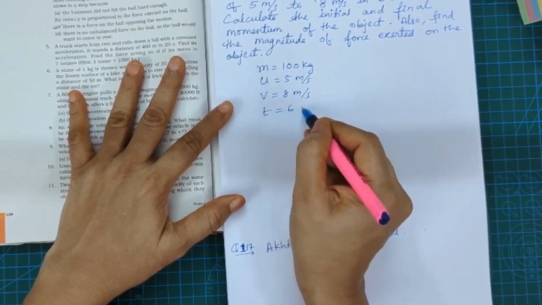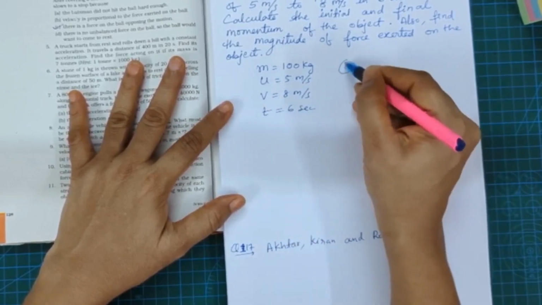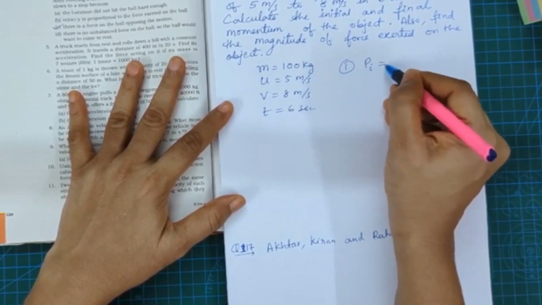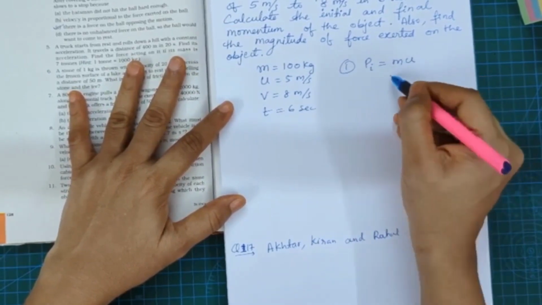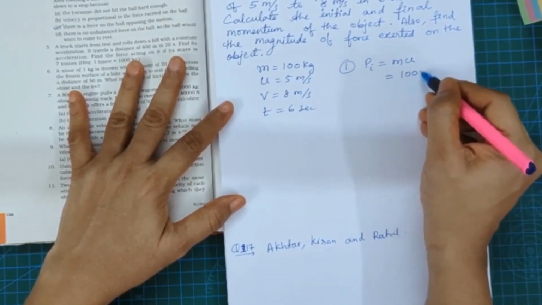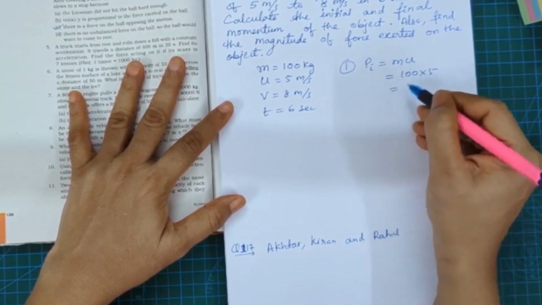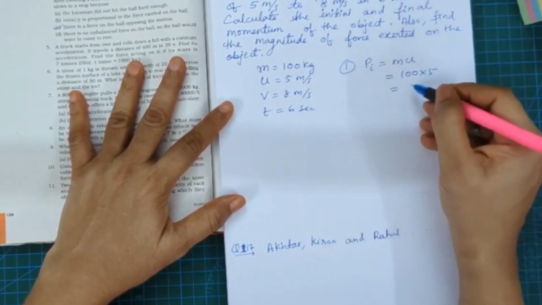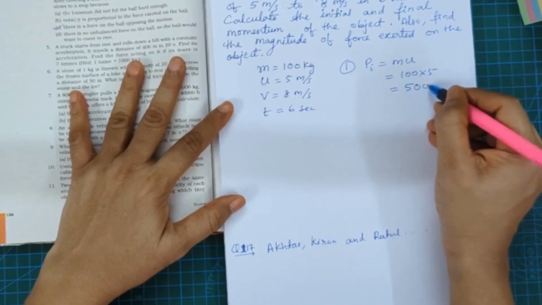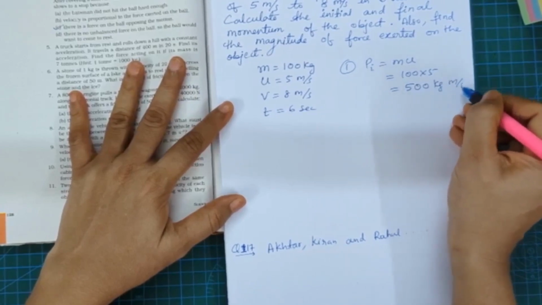Time is 6 seconds. What are they asking us? First, initial momentum. Initial momentum is mass into initial velocity, that is 100 times 5. Oh no, in that case this question mass is 100. Fine. So 500 kilograms meter per second.